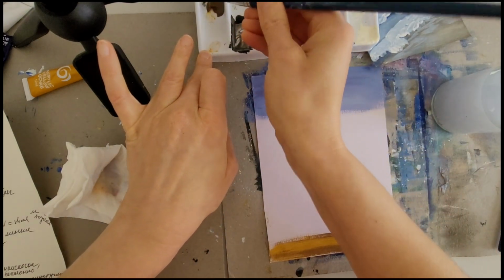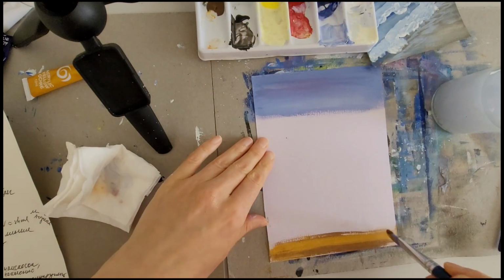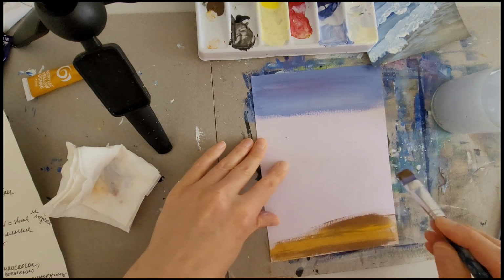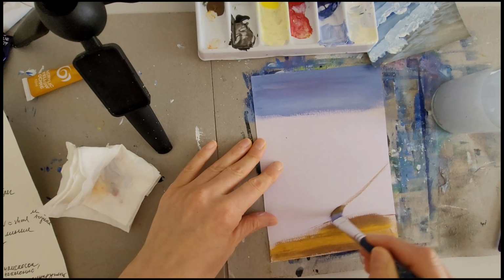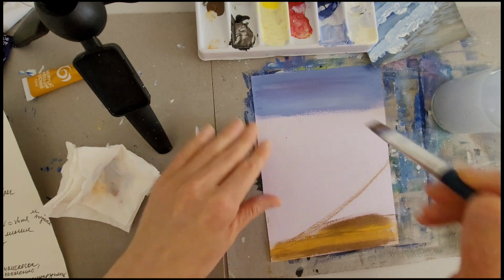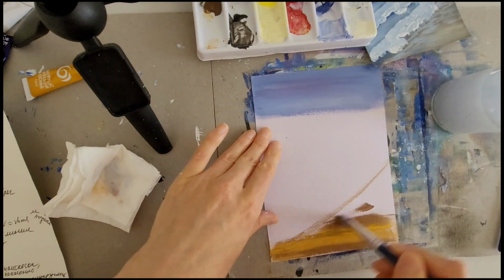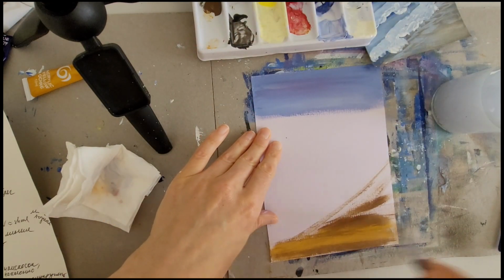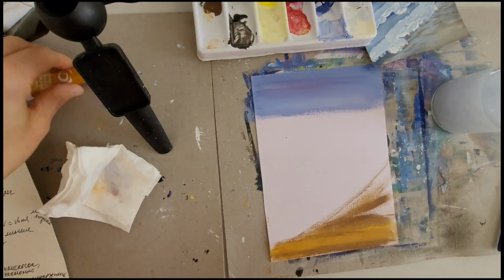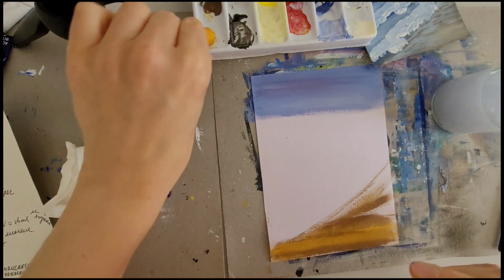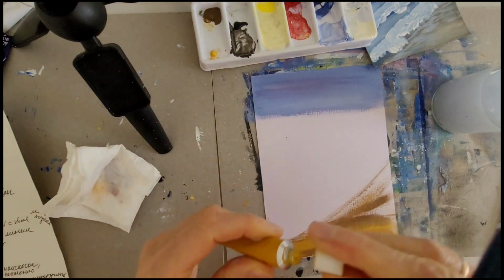I don't dip the brush into the paint, I'm just mixing them this way. Some more warm yellow over here.